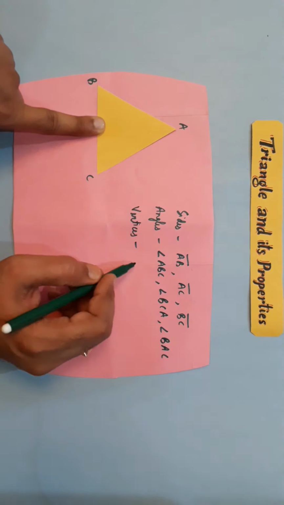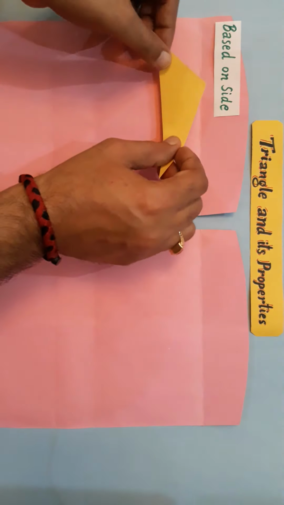Now after this, we will classify triangles on the basis of sides. On the basis of sides we have the scalene triangle.